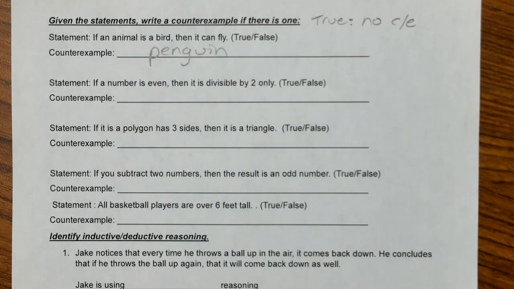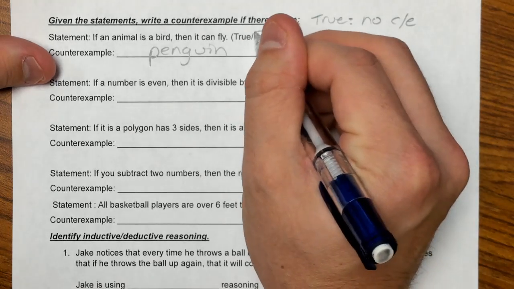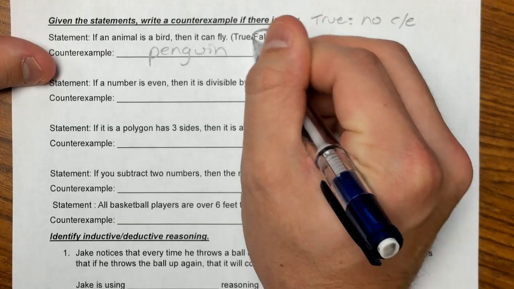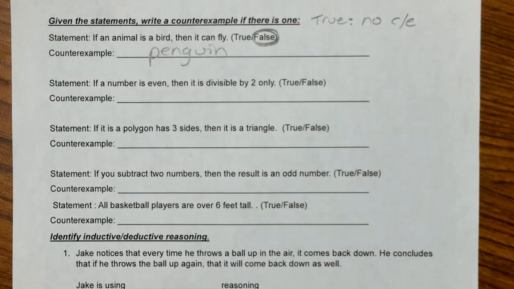Right? A penguin is not a bird. Or, sorry, a penguin is a bird and it can't fly. So when we do this, we are saying false. And what is our example to disprove this? Well, we said a penguin. It's a bird, but it can't fly.